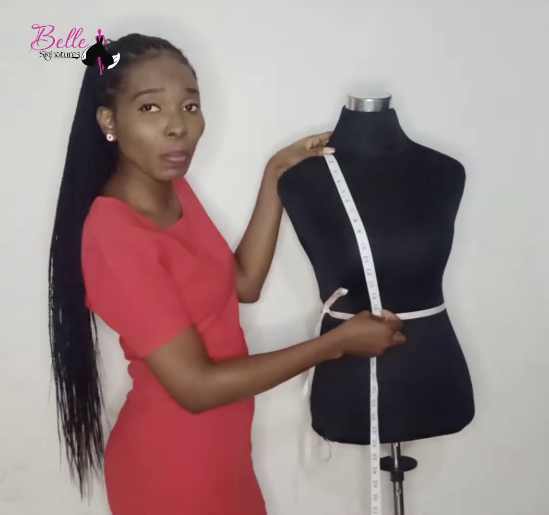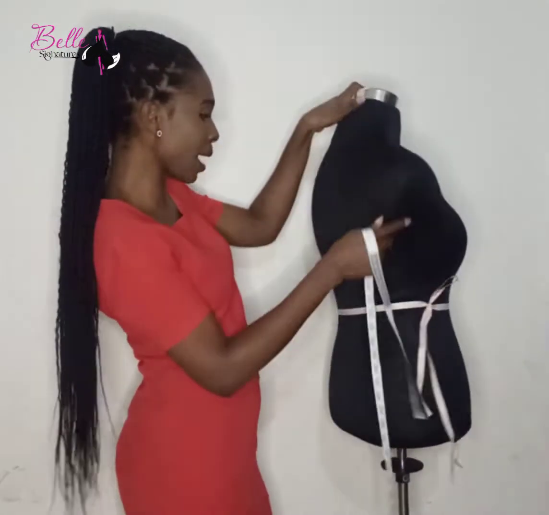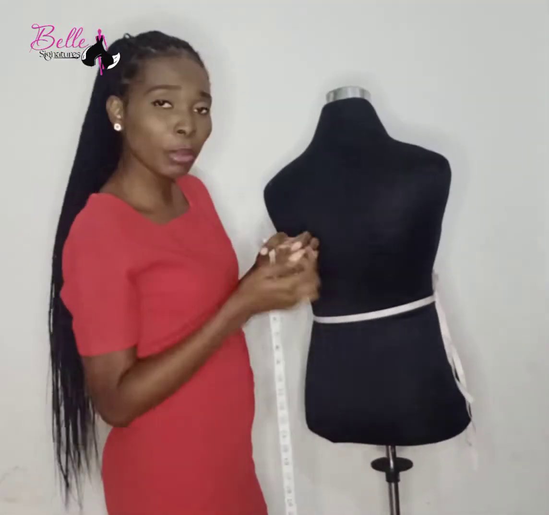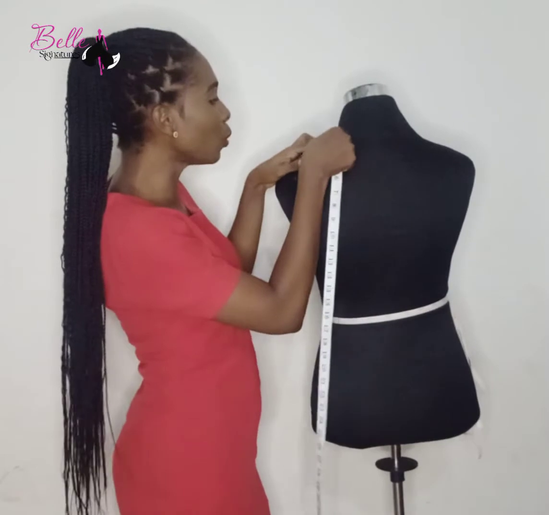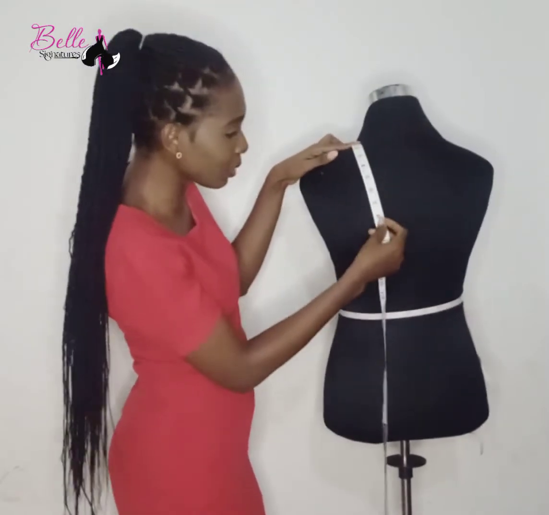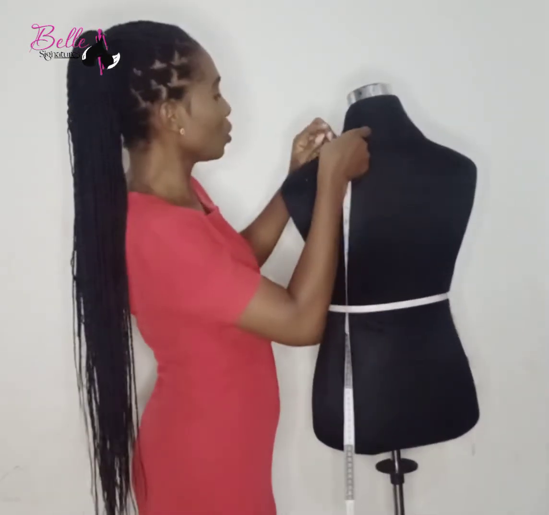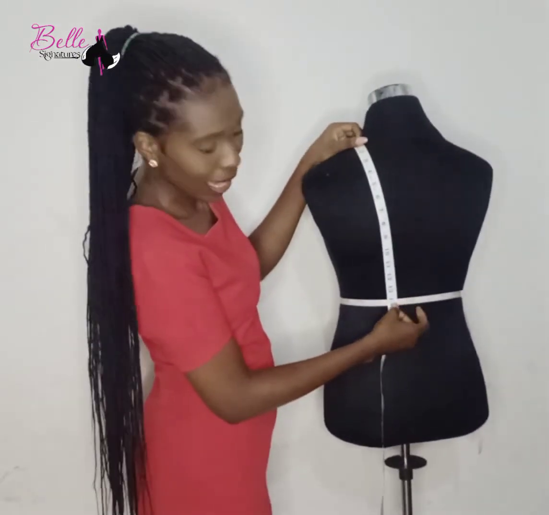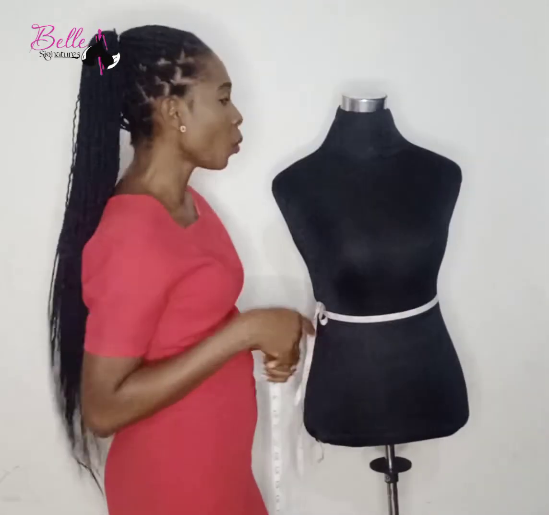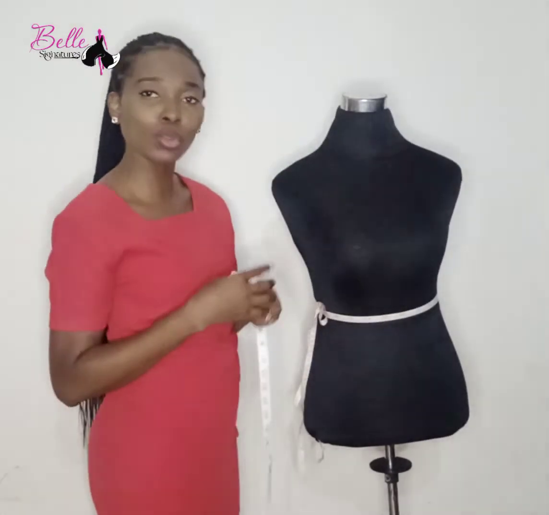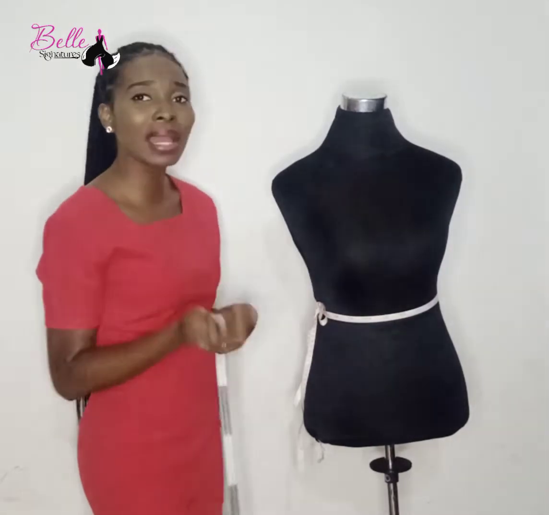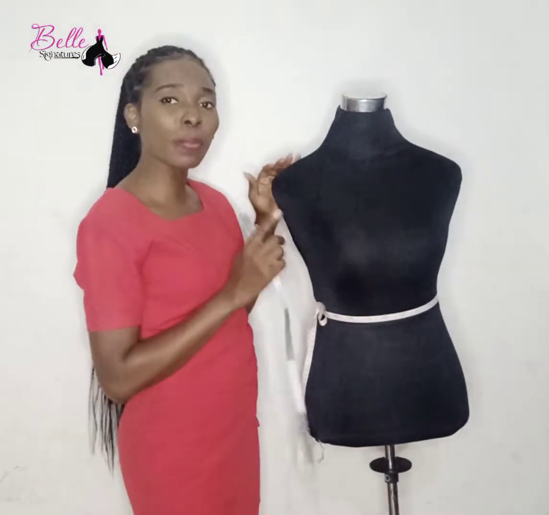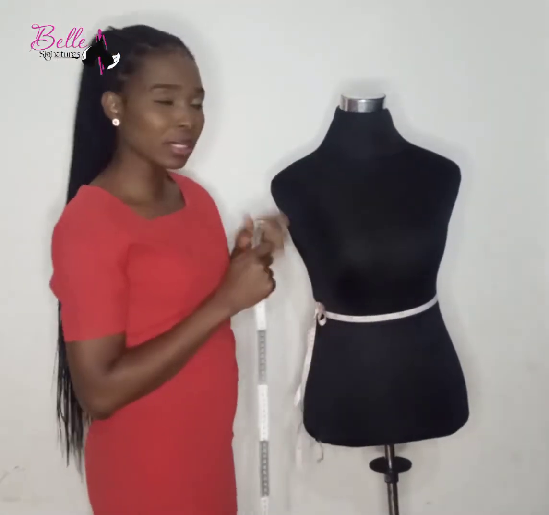So I have here 15.75. So let's compare it to that of the back. Some people have a difference of 1 inch, 2 inches, so it depends. That's why it's important for you to take this measurement. So from your shoulder to this point, I have 13.75. What it means is that this form has a difference of 2 inches. So you'll encounter some clients that have differences of 1 inch, 2 inches, even 3 inches. I've even encountered that of 4 inches. So it's very important to take this measurement.